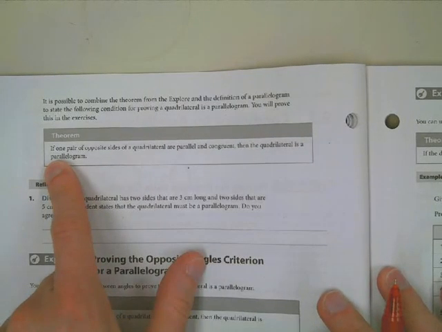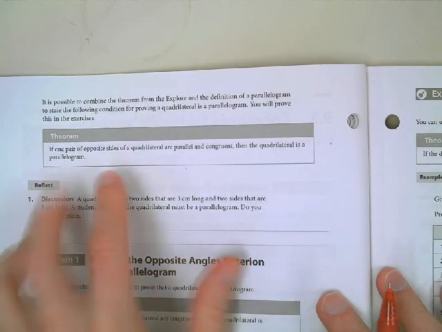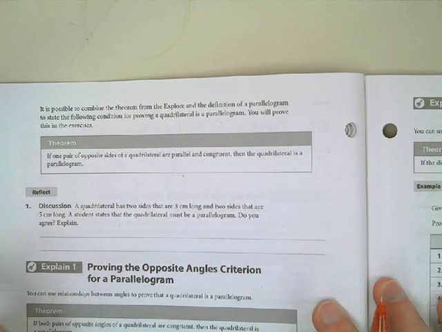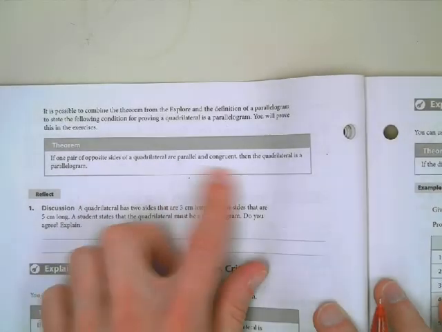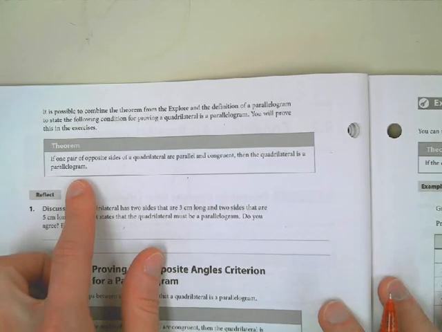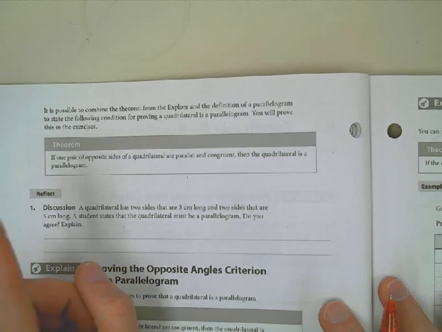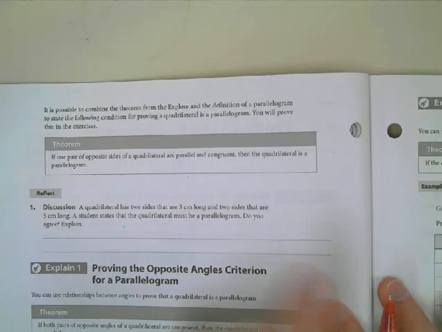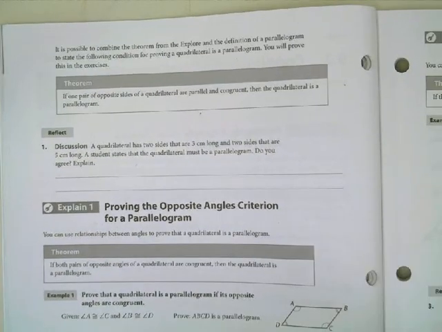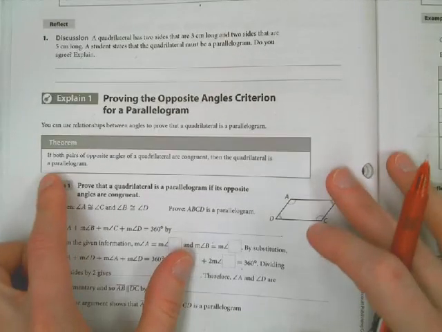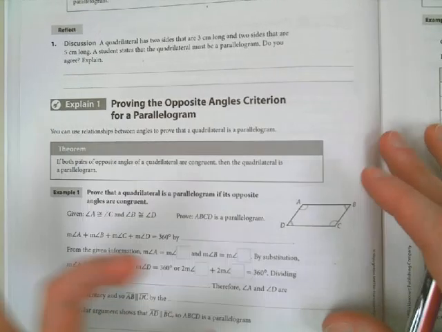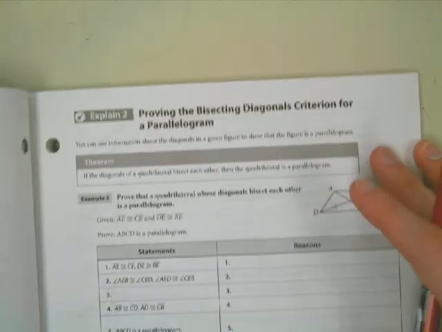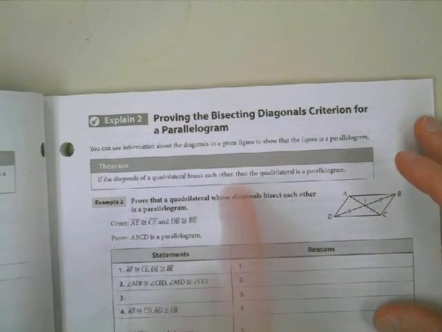Likewise, now this is a different kind of property. This one didn't really show up in the previous chapter, but if one pair of opposite sides of a quadrilateral are parallel and congruent, then the quadrilateral is a parallelogram. So if one pair of opposite sides of a quadrilateral are also congruent, then the quadrilateral must be a parallelogram. Likewise, if both pairs of opposite angles of a quadrilateral are congruent, then the quadrilateral is a parallelogram. And finally, if the diagonals of a quadrilateral bisect each other, then the quadrilateral is a parallelogram.